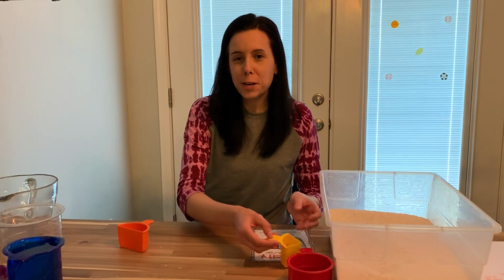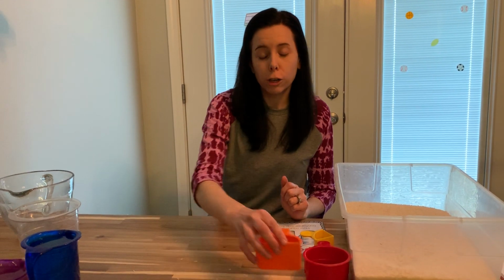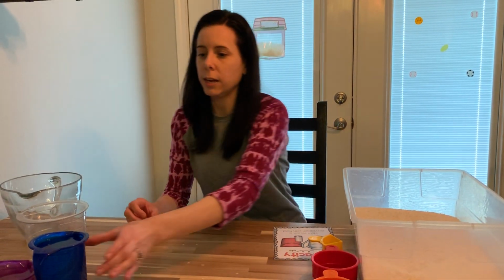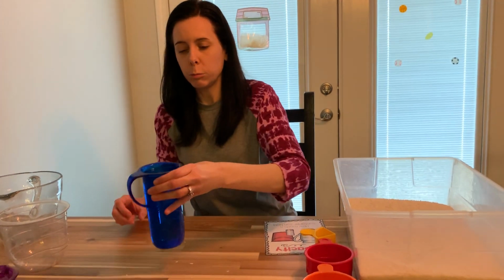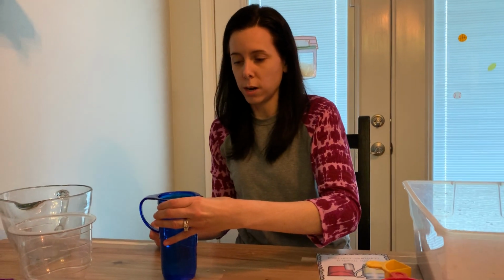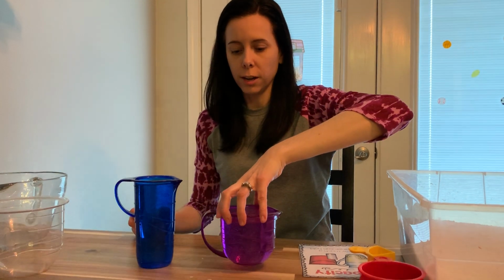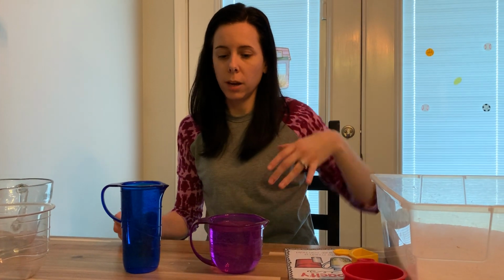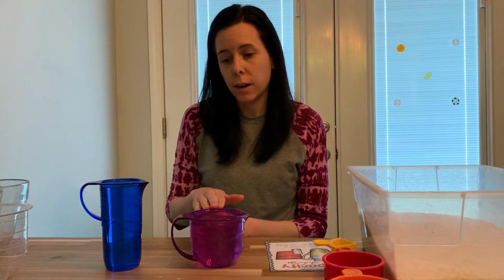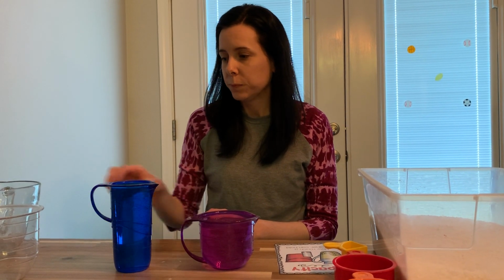And next, we're gonna look at some containers that are shaped a little bit differently. So I have this blue container with some water in it, and I have this purple container with some water in it, okay? And now my question to you is, which container holds more? Is it the blue container or is it the purple container? We're gonna find out, okay?